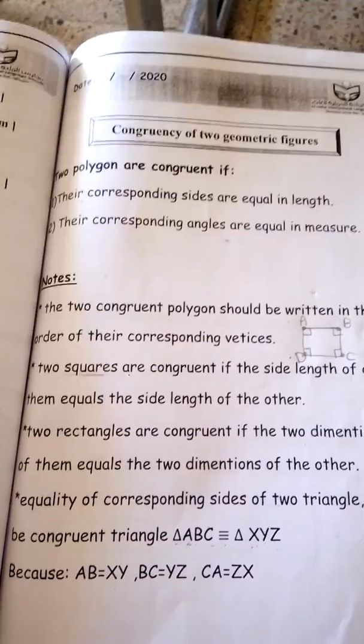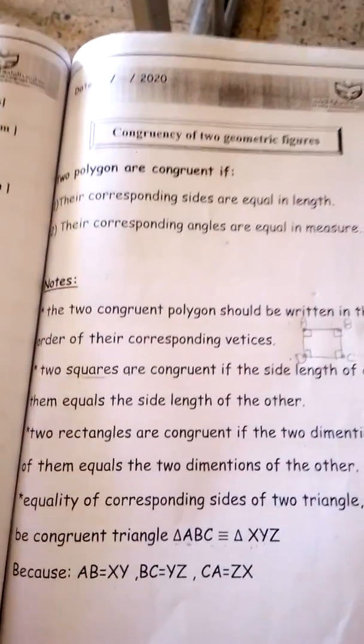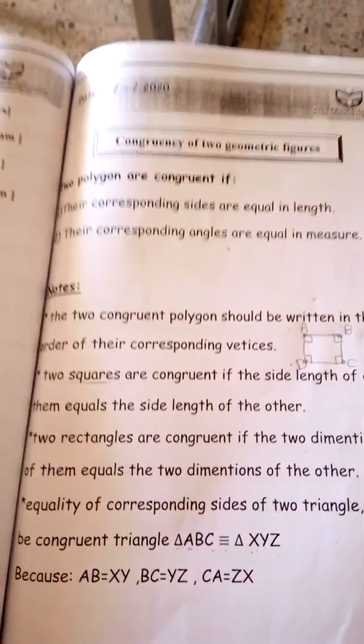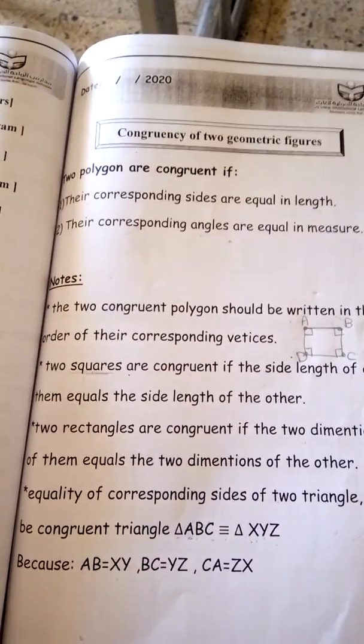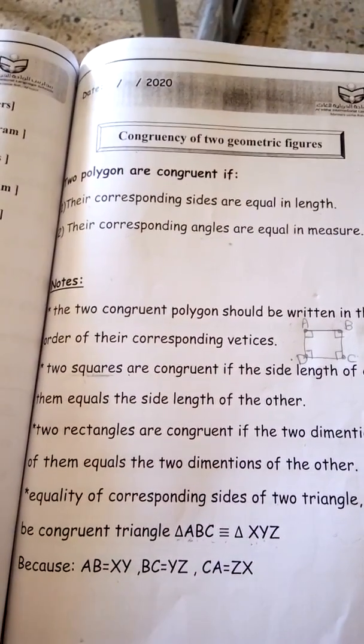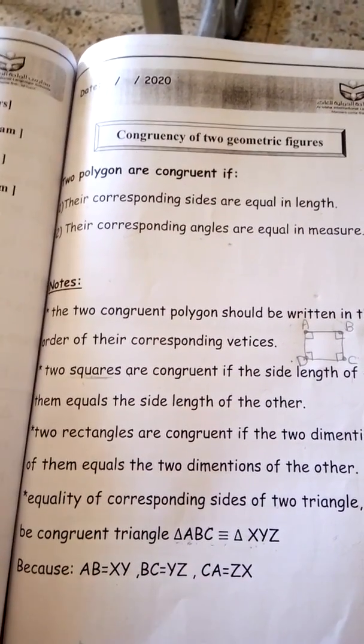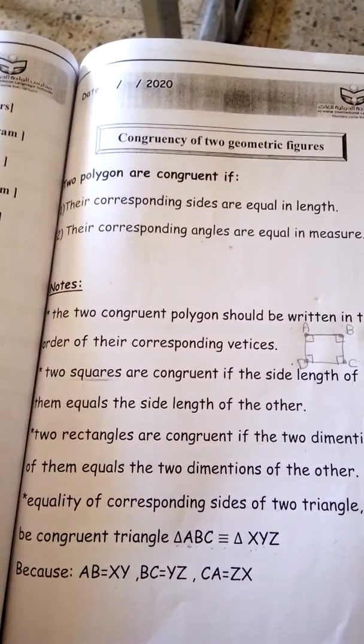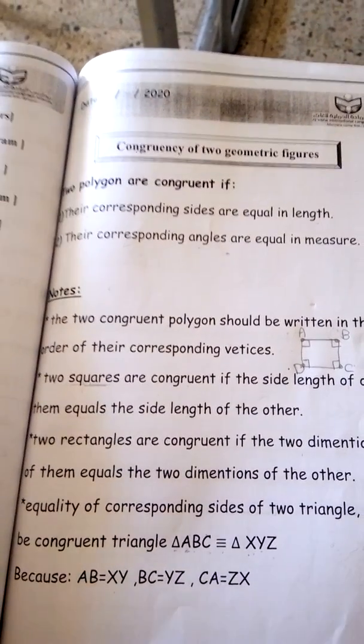بسم الله الرحمن الرحيم. We start the first lesson of geometry: congruence. طب let's start, what's the meaning of congruence? يعني I have two polygons that are the same in everything, يعني ما اقدرش I can't find one difference between them.